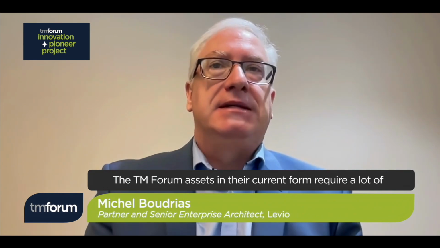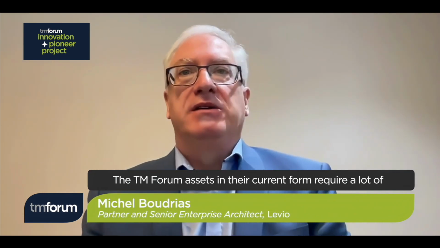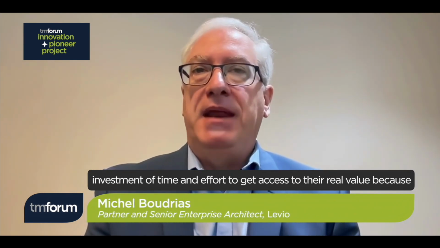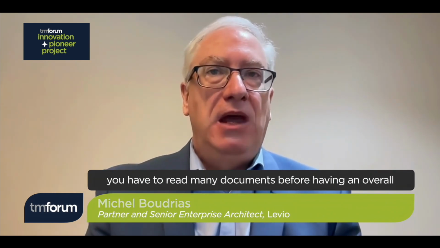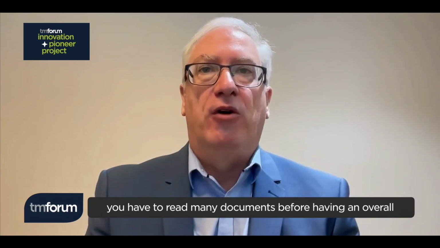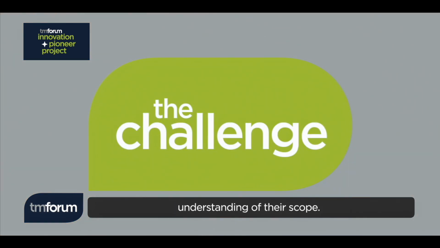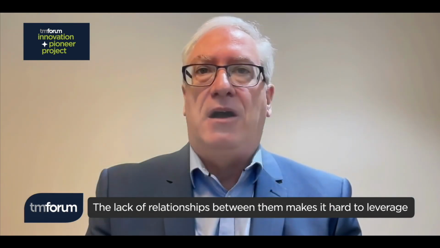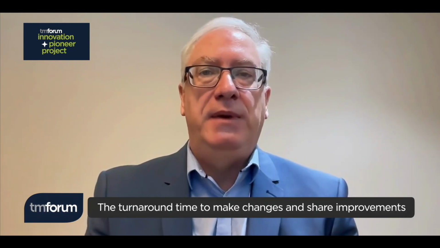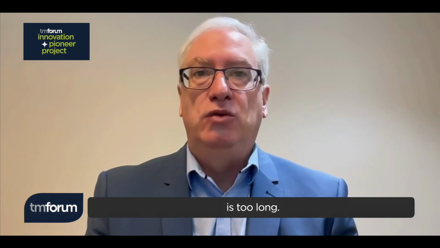The TM Forum assets in their current form require a lot of investment of time and effort to get access to the real value, because you have to read many documents before having an overall understanding of their scope. The lack of relationships between them makes it hard to leverage industry best practices. The turnaround time to make changes and share improvements is too long.